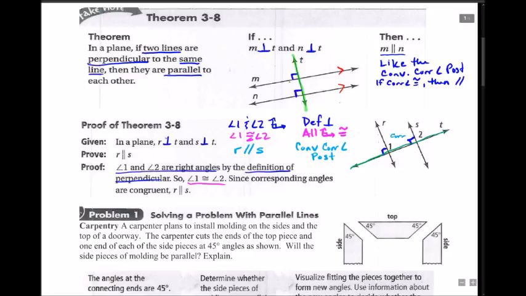Because now I have made these angles congruent. So this is the proof of our theorem that says if two lines are perpendicular to the same line, then they are parallel. Now this one doesn't have a name, so how can we shorten this? Two lines perpendicular. Oh, we should write the word 2 in there.